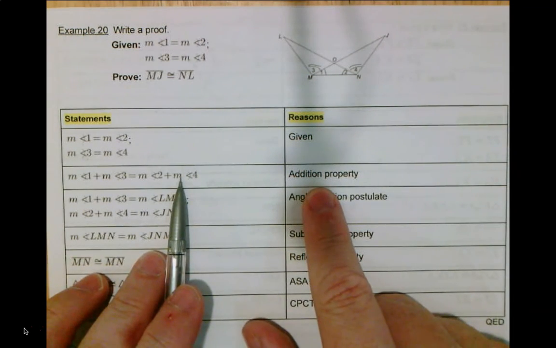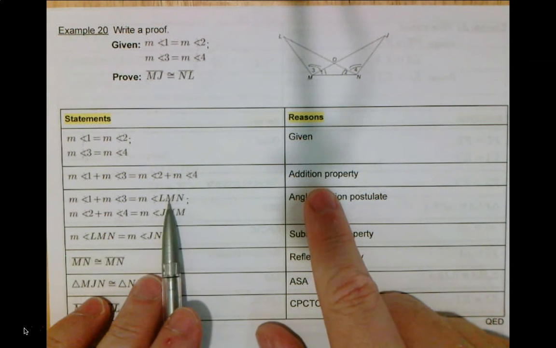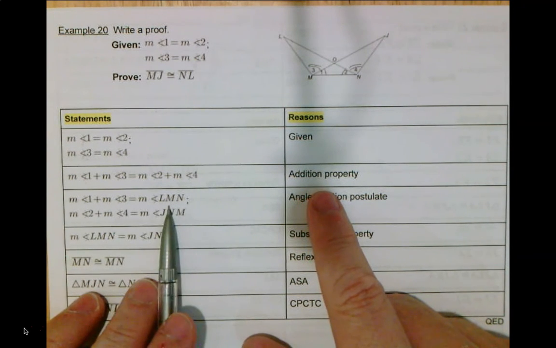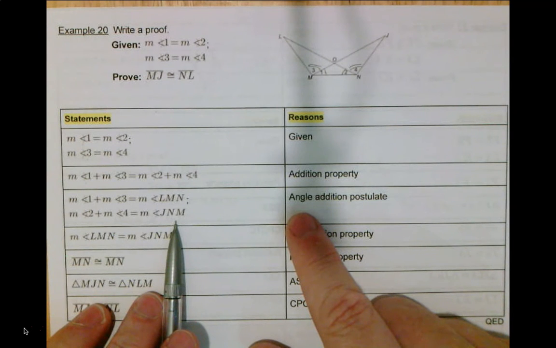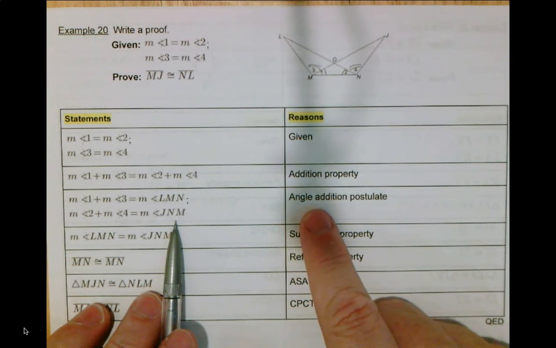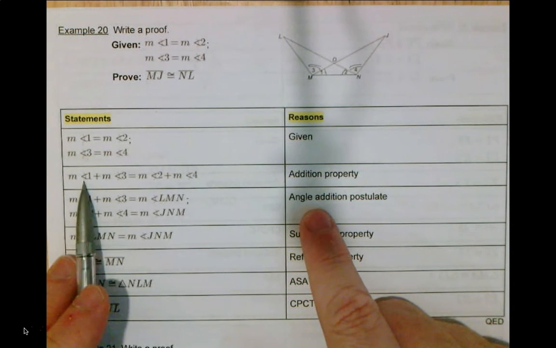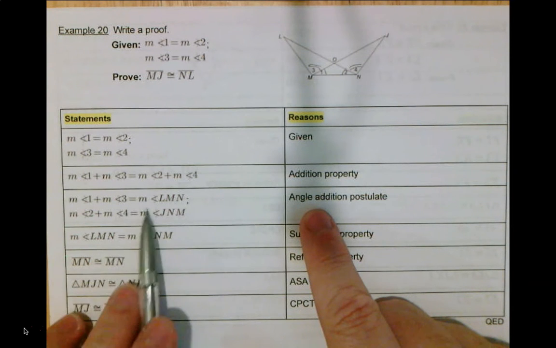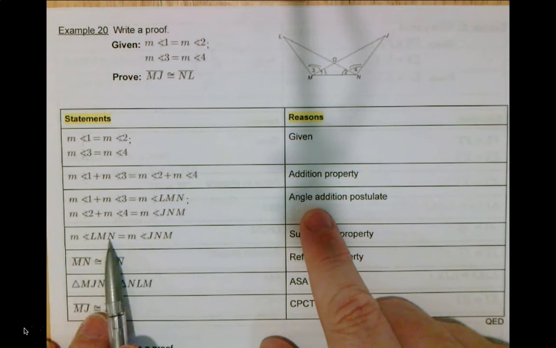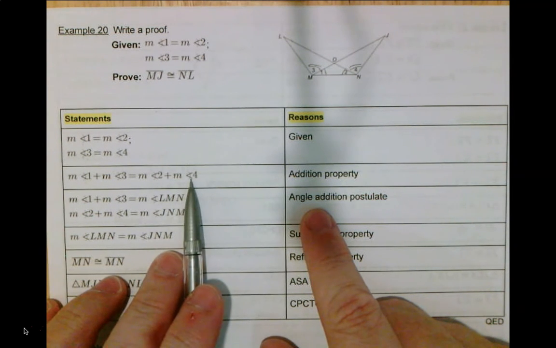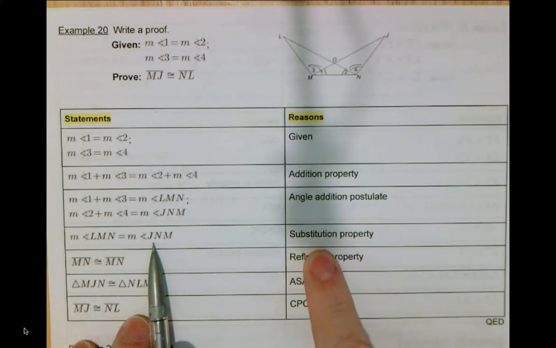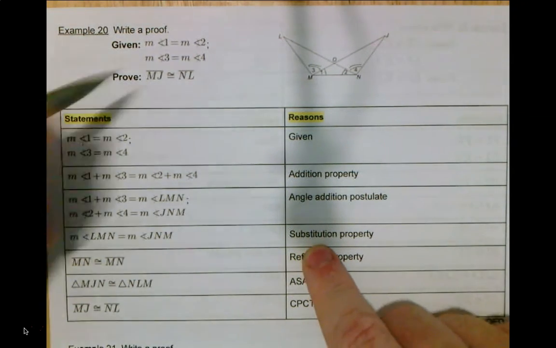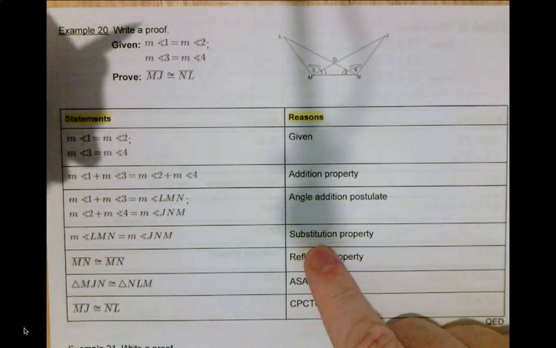Now, angle 1 plus angle 3 is angle LMN. Angle 2 plus angle 4 is angle JNM. That's the angle addition postulate. Substitute: instead of writing angle 1 plus angle 3, we write angle LMN, and instead of angle 2 plus angle 4, we write angle JNM. Substitution property. I now have this pair of angles congruent.